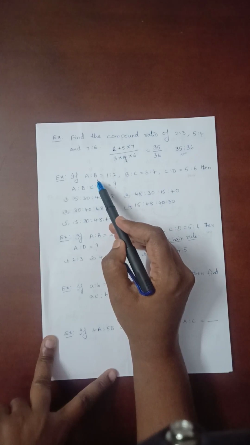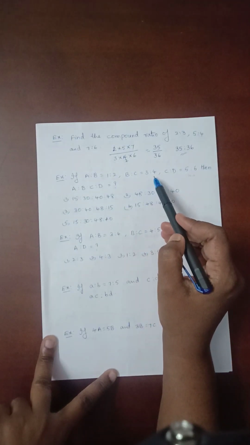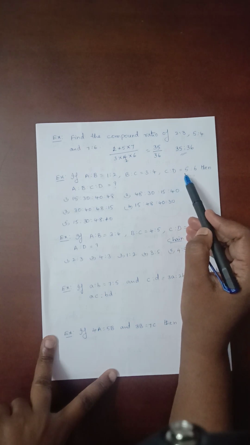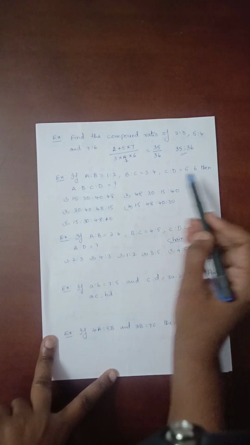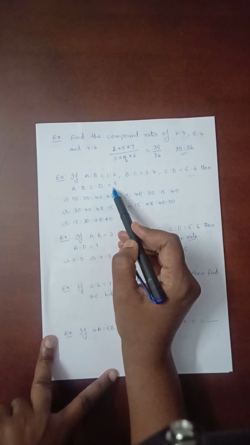Now one more bit we see. If A is to B equal to 1 is to 2, B is to C equal to 3 is to 4, C is to D equal to 5 is to 6, then A is to B is to C is to D equal to how much?